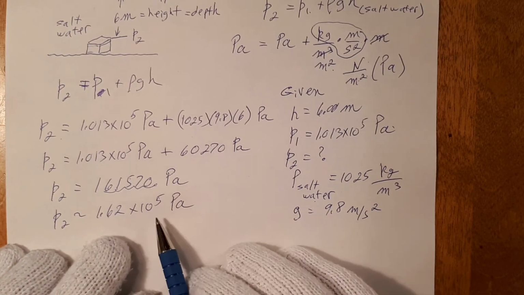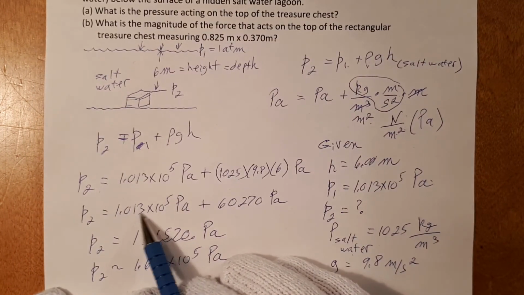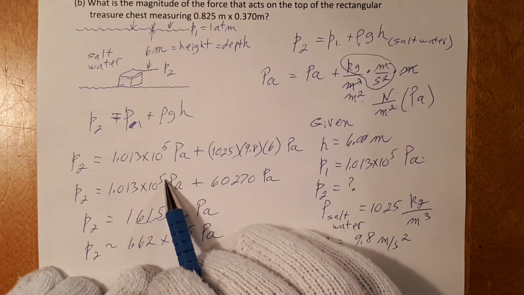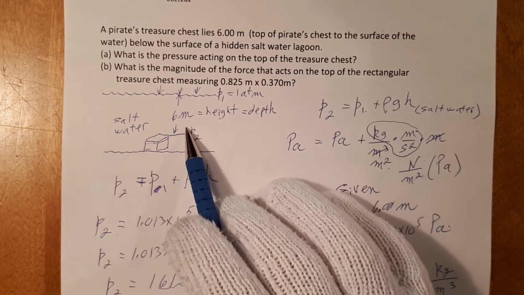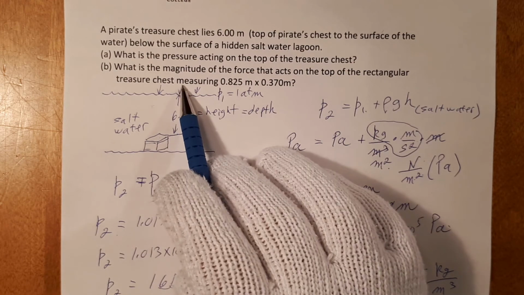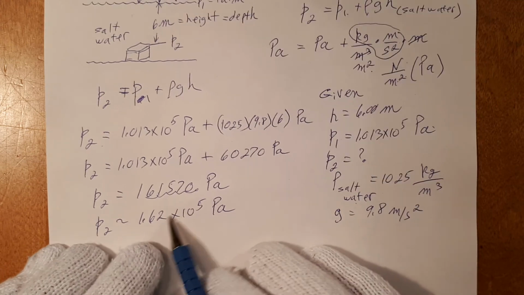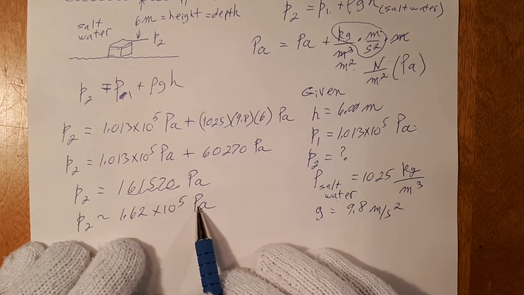And now to see if this answer makes sense, the atmospheric pressure at the top is 1.013 times 10 to the 5. And as you go deeper into a fluid, the pressure is going to increase. The deeper you go, the higher the pressure will be. So the pressure down here should be higher than the atmospheric pressure above, and as you can see here, it is. So it's a reasonable answer.